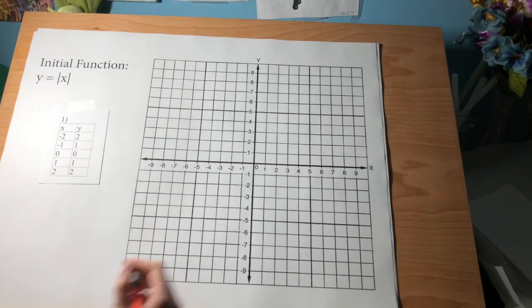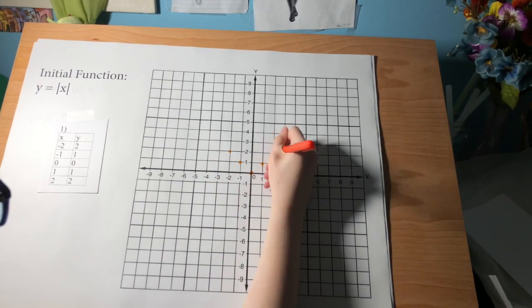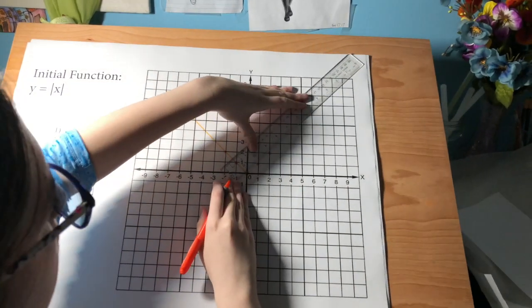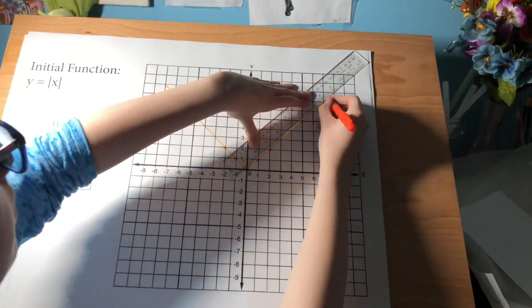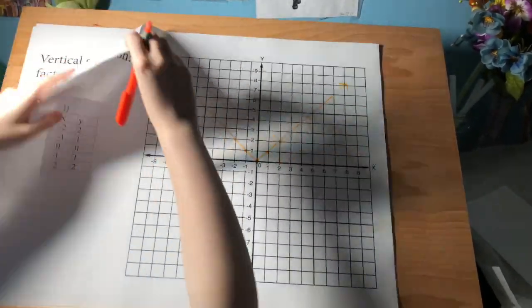I will start off by graphing the basic function. The points that I will use throughout this video will be -2, -1, 0, 1, and 2. The points for our first graph are (-2, 2), (-1, 1), (0, 0), (1, 1), and (2, 2).